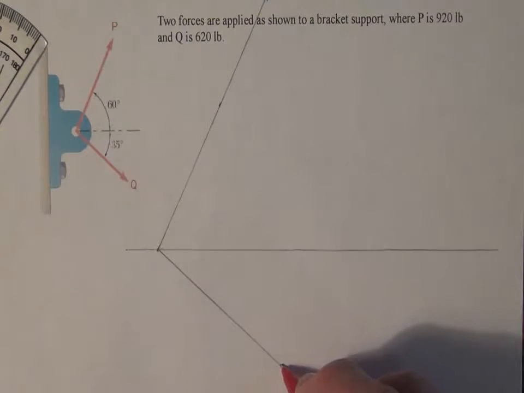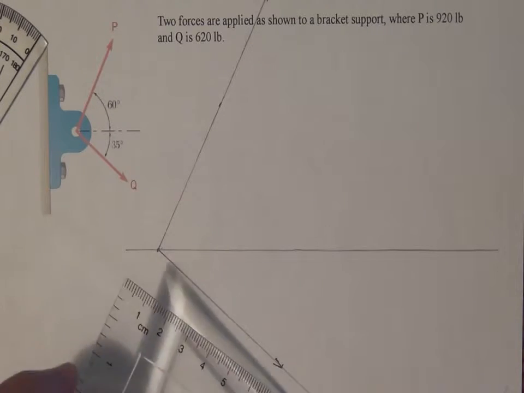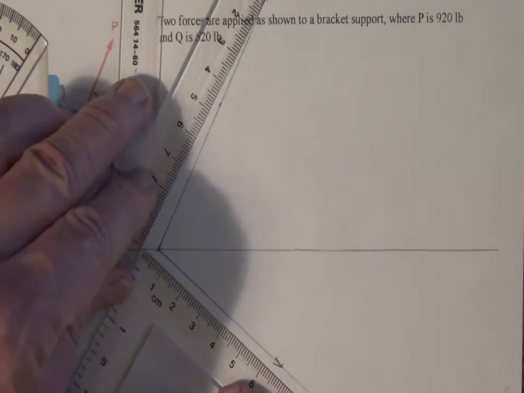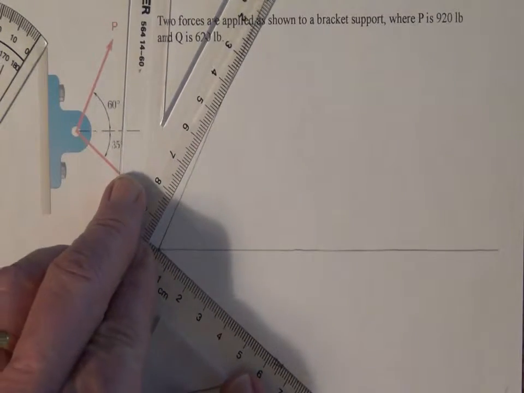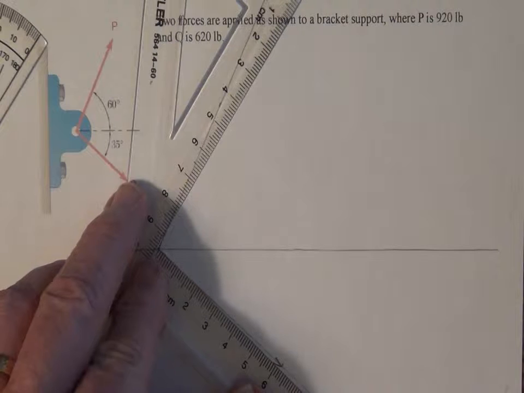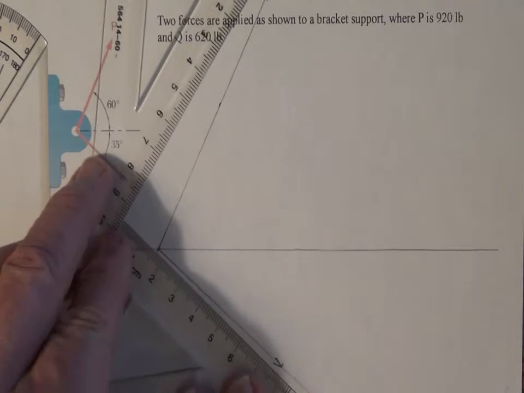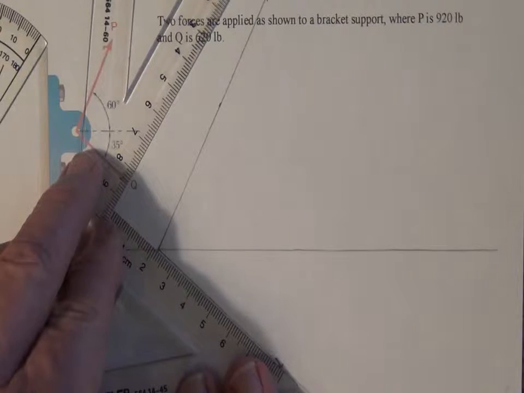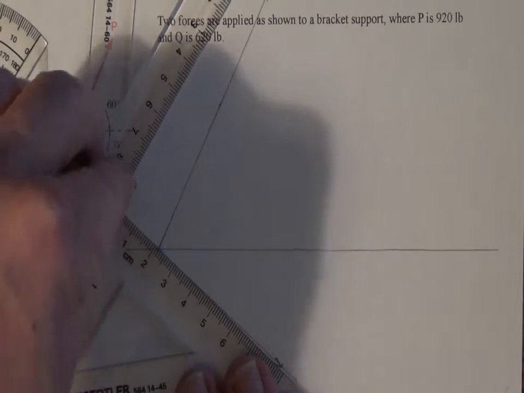So we have our vectors. And we will use our triangles to draw parallel lines, to draw our parallelogram.